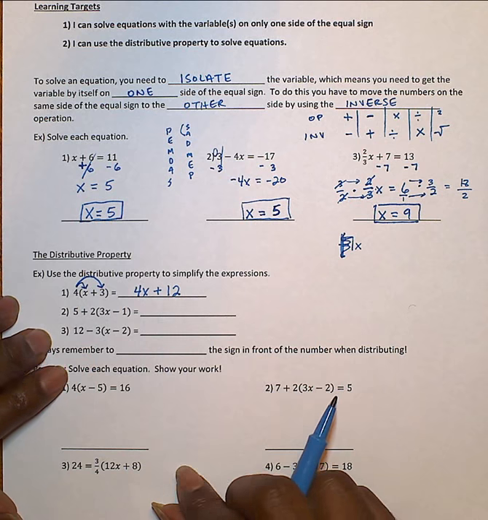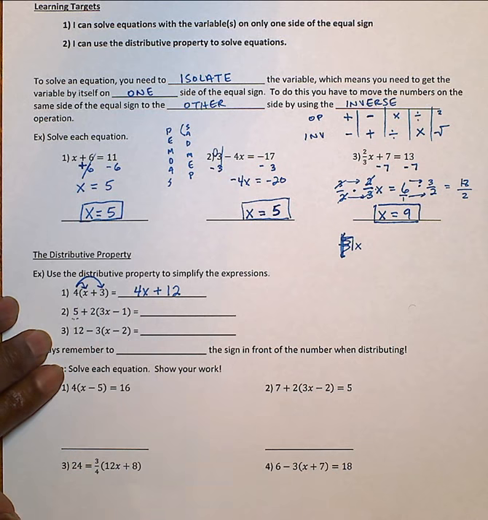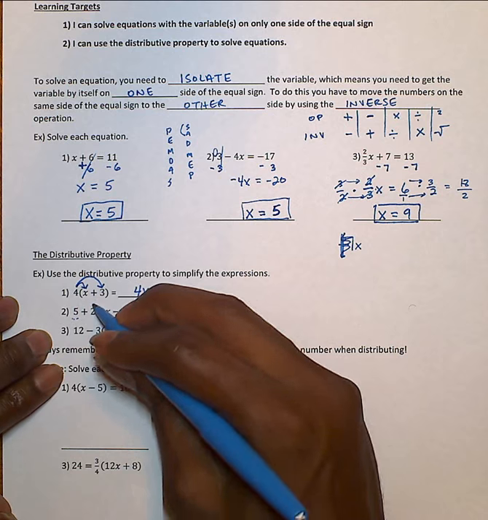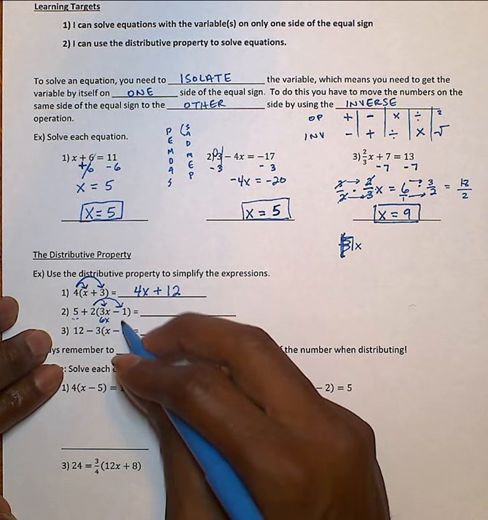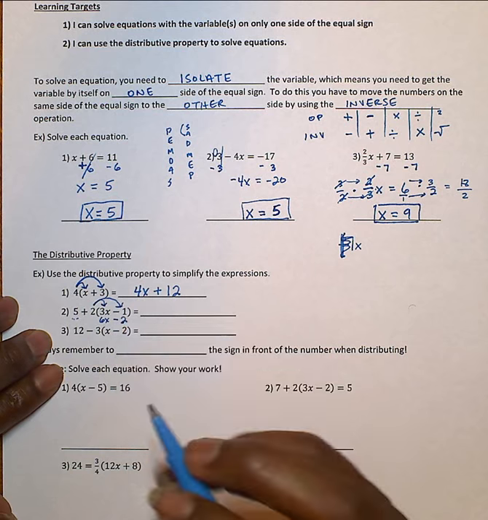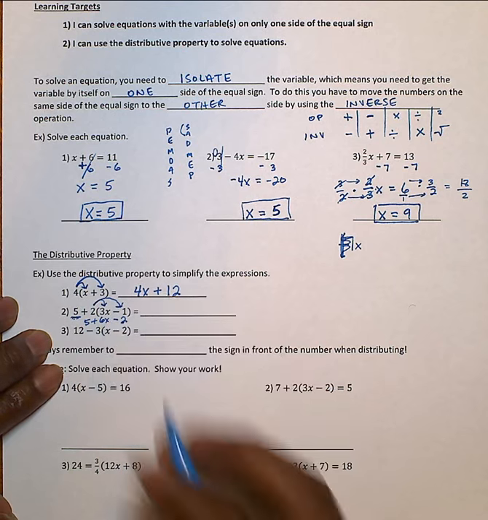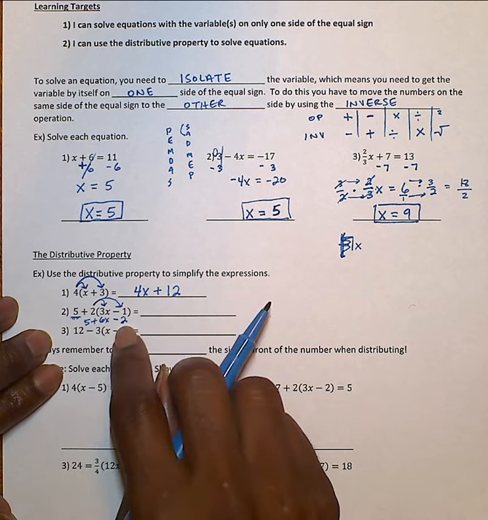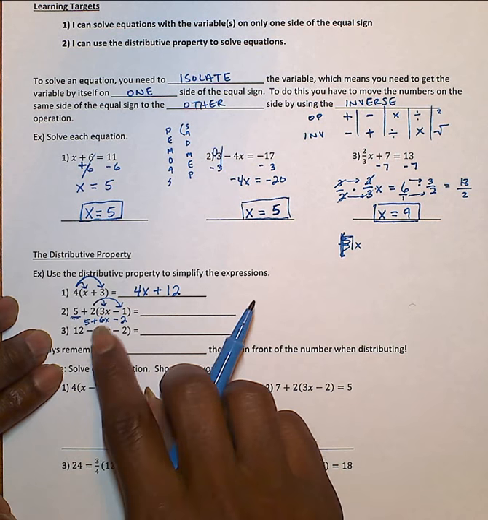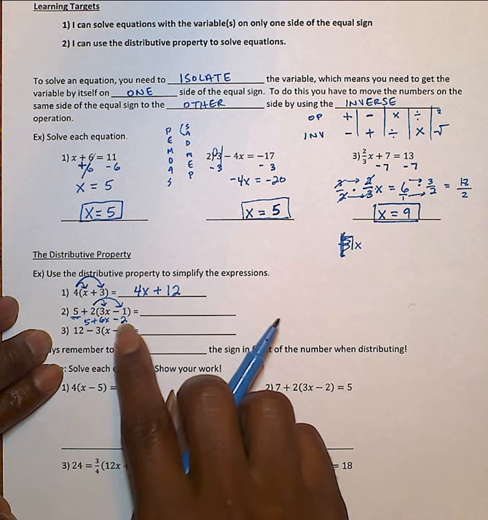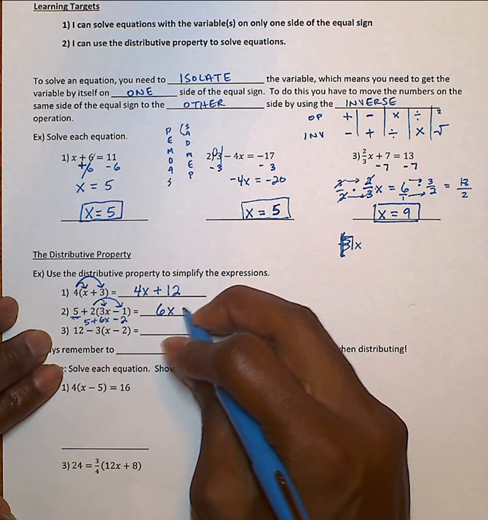Alright, number 2, we got some distribution, but we also have a number chilling outside here, so we need to make sure we simplify that as well. So we have 2 times 3x, which gives us 6x. We have 2 times minus 1, which gives us minus 2. And then we already have this 5 out here, so this is 5 plus, because that 6x is positive. So 5 plus 6x minus 2. And we can't add 5 and 6x because they're different things. It'd be like adding apples and oranges. But we can add 5 and negative 2. So 5 minus 2 gives us 3. So we have 6x plus 3.